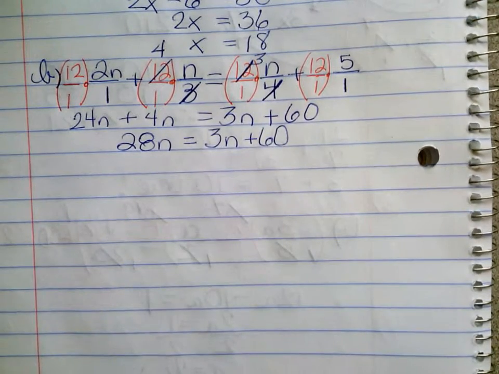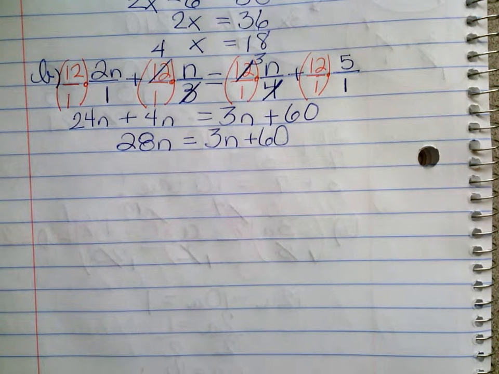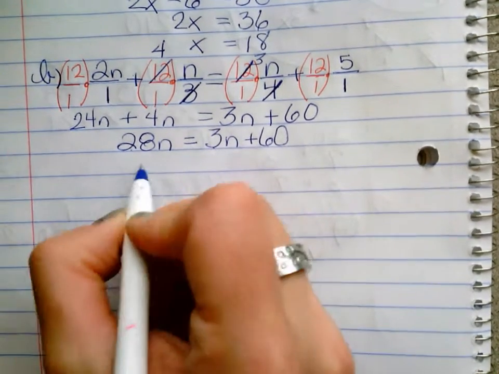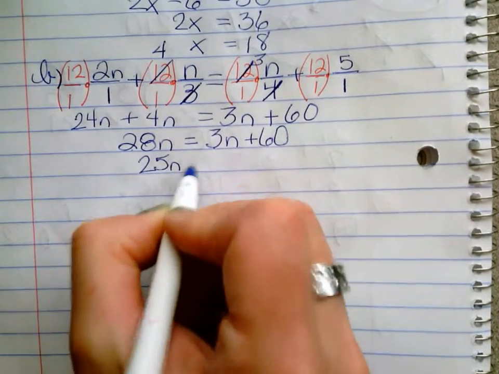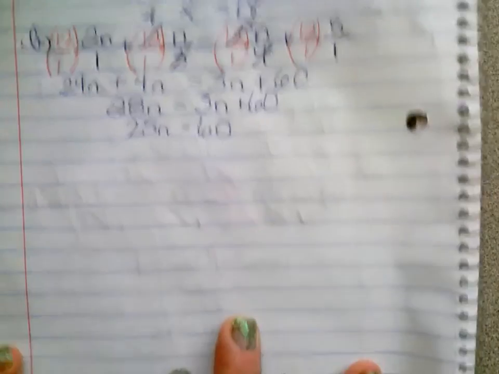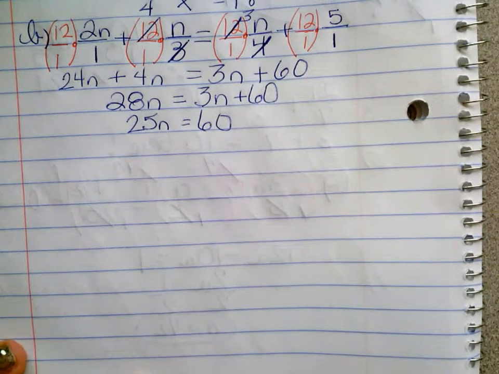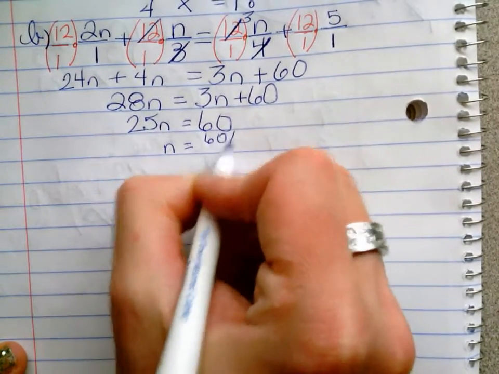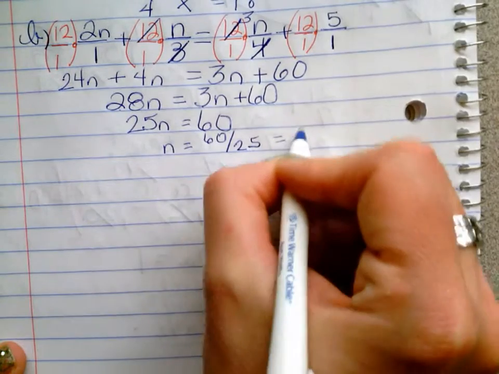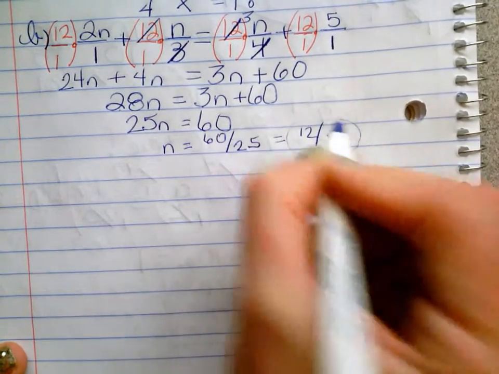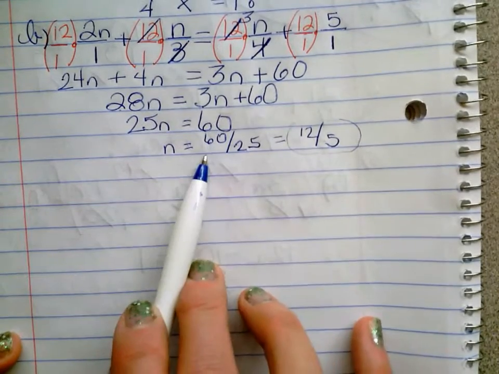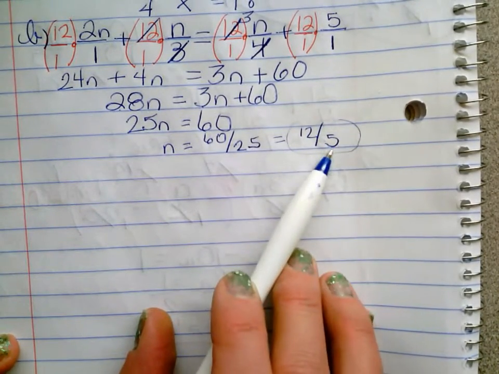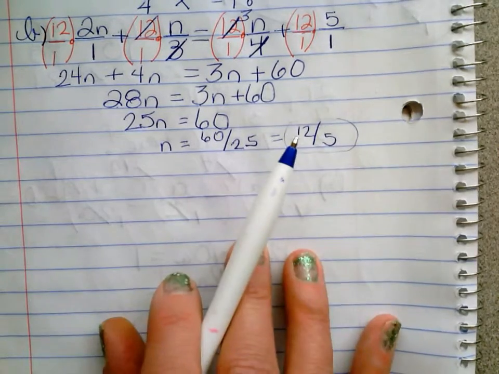What should I do with those n's? They're on both sides of the fence. Subtract the 3n over, right? It's always easier to keep your coefficients positive if possible. So if I subtract 3n from both sides, I now have 25n equaling 60. Okay? And if I divide by the coefficient of n to solve for 1n, I get n equals 60 over 25, which, if you notice, they already reduced it for us. This is what you're going to want to give me. Okay, this is not reduced, this is. So I want simplified form, just like they're showing you.